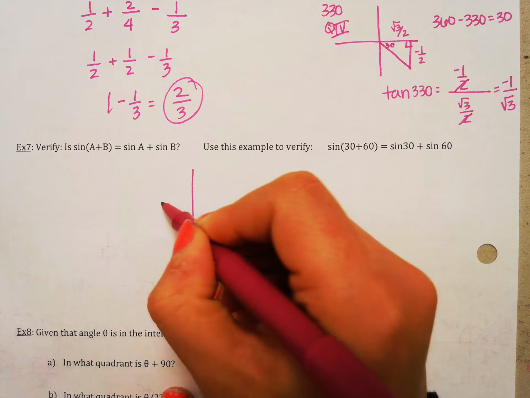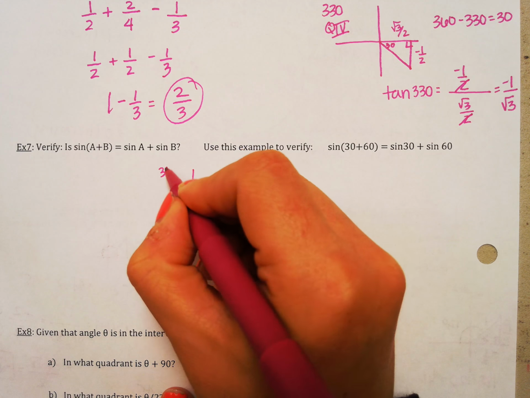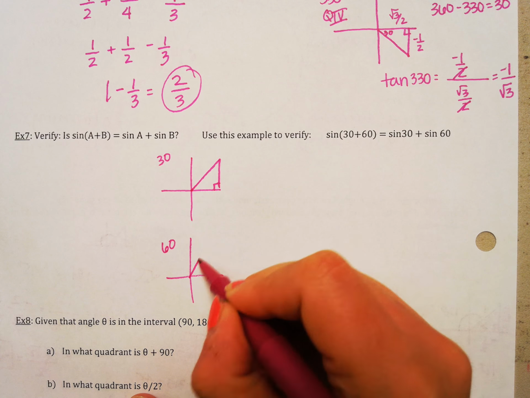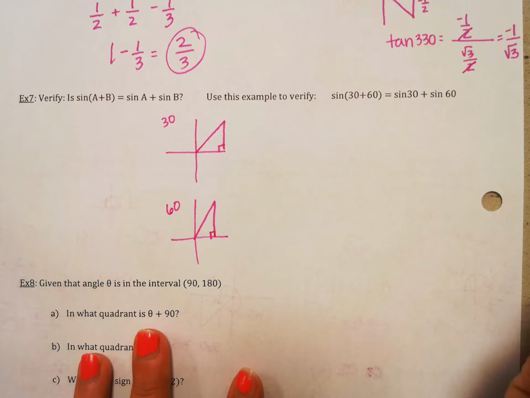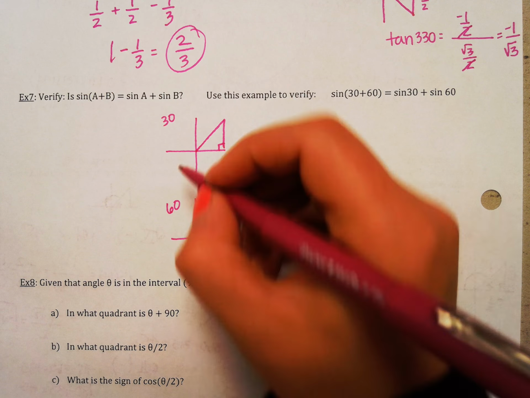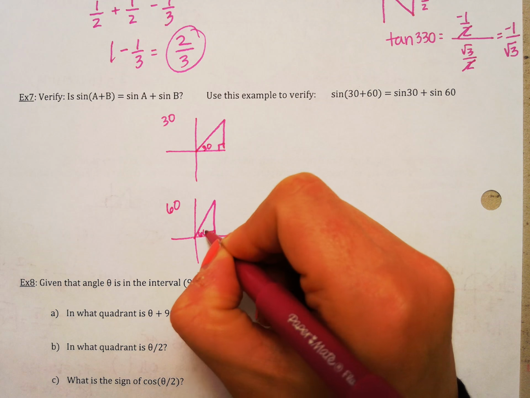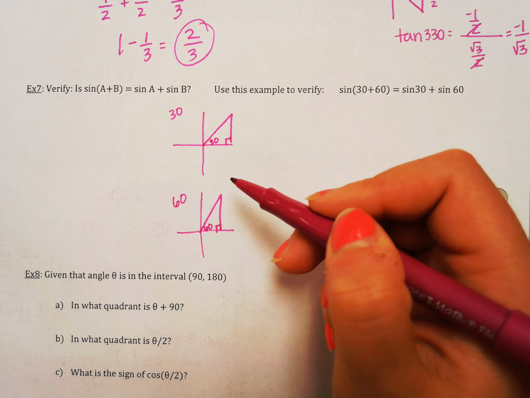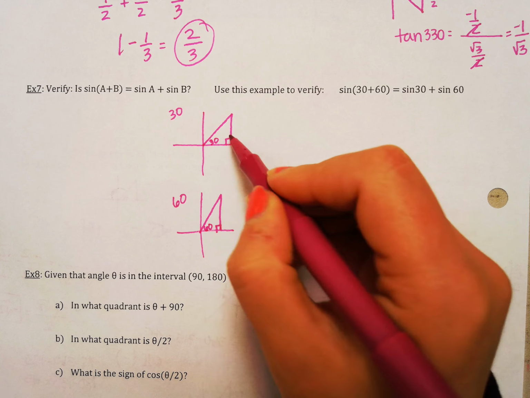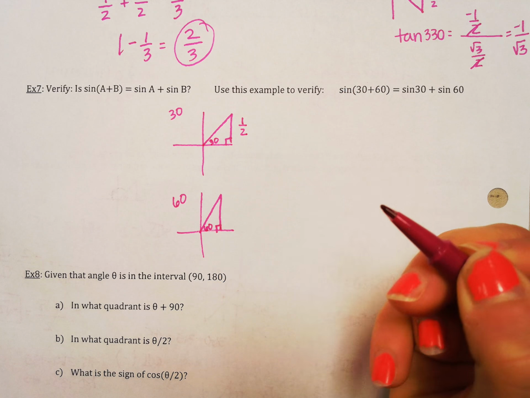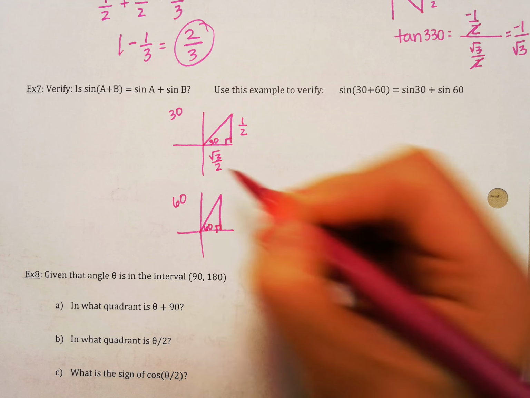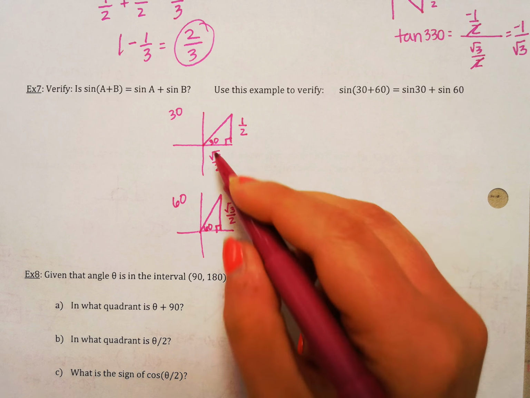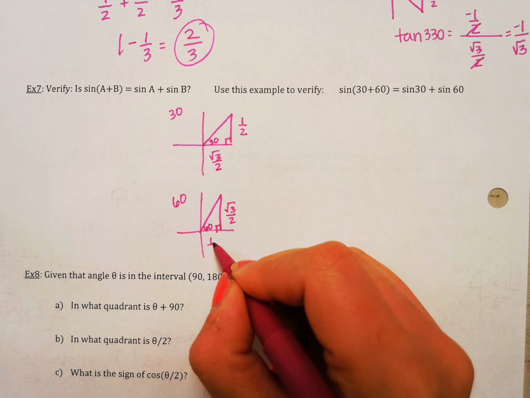So I'm going to draw 2 reference triangles over here. This is going to be my 30-degree reference triangle and my 60-degree reference triangle. Both of them are going to be in quadrant 1. And your triangles don't have to be that accurate or anything. I'm just using them as a guide. Quadrant 1 means my sine and my cosine are all going to be positive, so I don't have to worry. Across from my 30-degree angle is going to be a 1/2, and then root 3 over 2. And then flipped for my 60-degree reference triangle, across from my 60 degrees is root 3 over 2, just like this one was. This is my 30 degrees, so it's going to be 1/2.